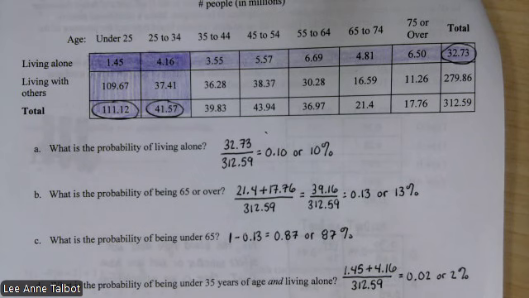Why can't you just add the totals of the two columns and add the total of the first row together? Take a look at my shade.